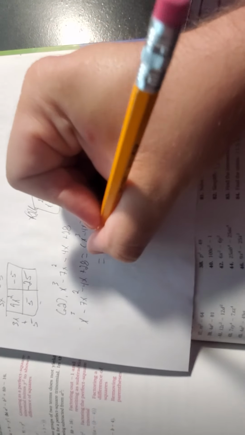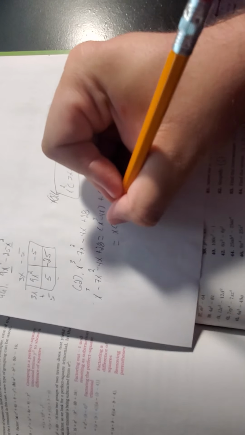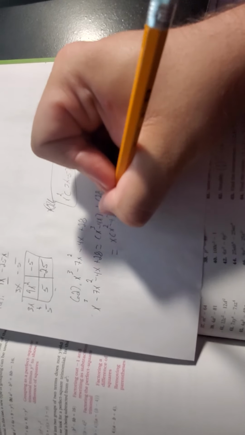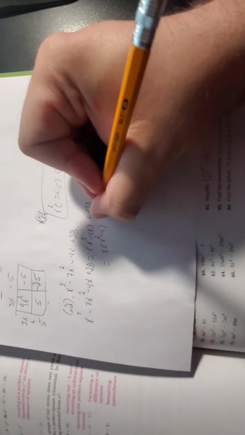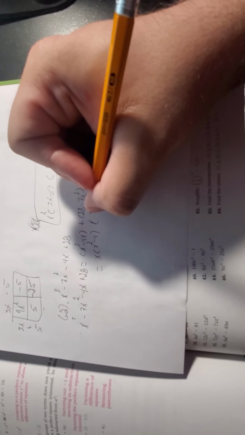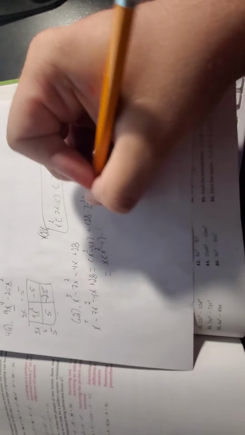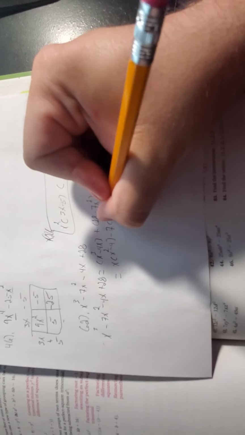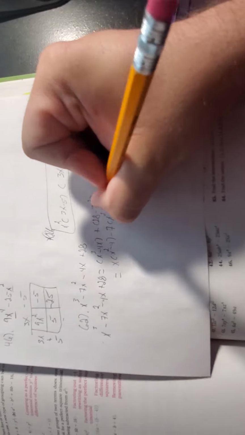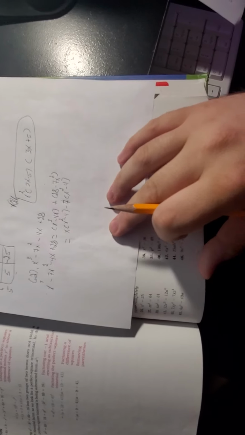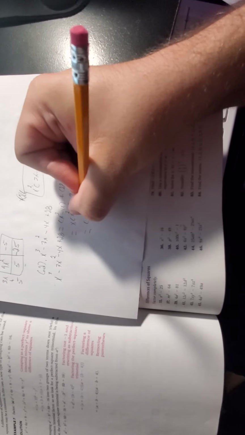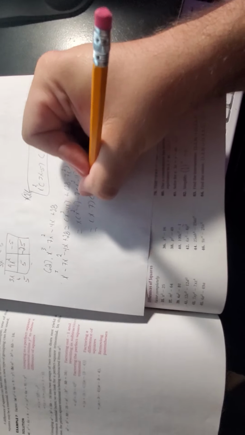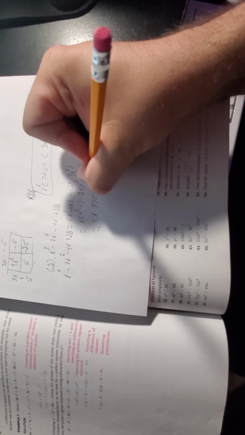So then we're going to write this as x times x squared minus 4, because we're still taking out that x. And then times, I guess that's going to be minus 7 times x squared minus 4. So then I'm going to factor this once more by taking out x one more time. So then that's going to give me x minus 7 times x squared minus 4.